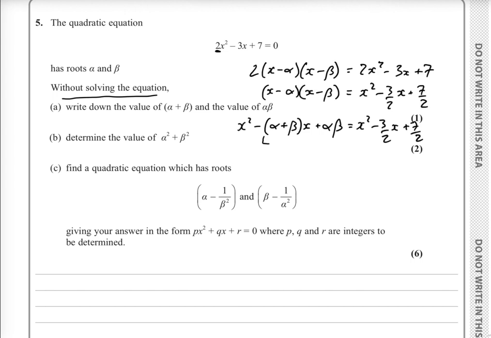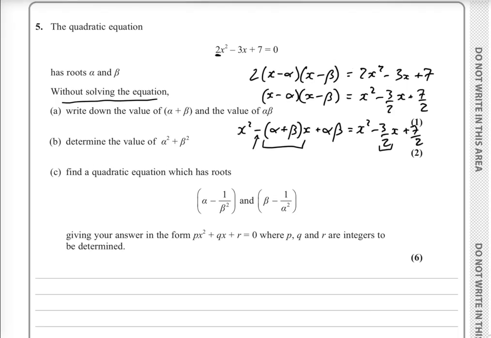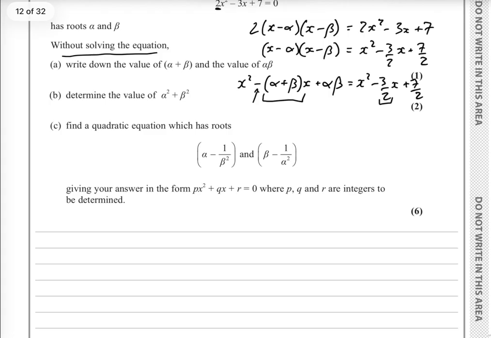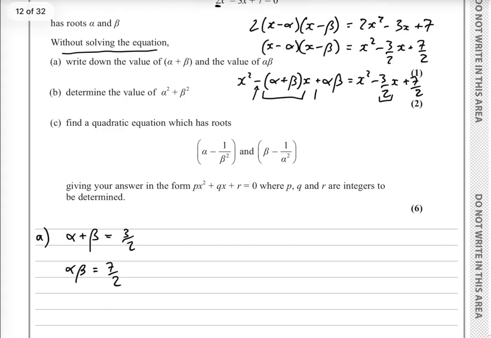So you can see that the alpha plus beta here must equal the minus 3 over 2, but without the minus because the minus is already here. So alpha plus beta must equal 3 over 2, and alpha times beta is equal to 7 over 2. And if that was a minus 7 over 2, then it would be minus because here we've got a plus. So for 1 mark, write down, you didn't need that work, but it's always nice to refresh what's going on.